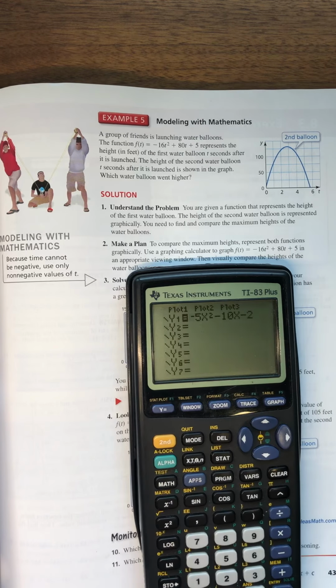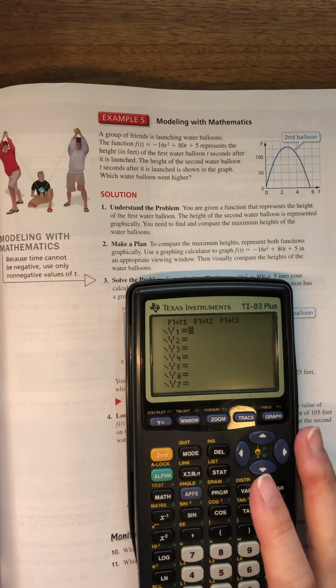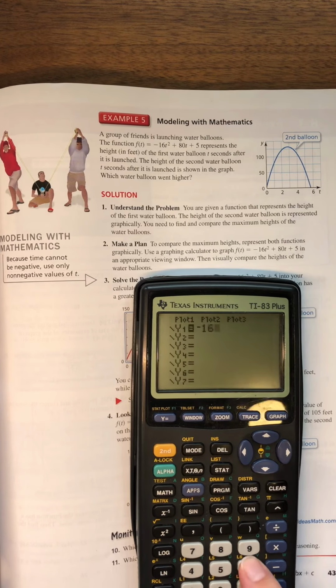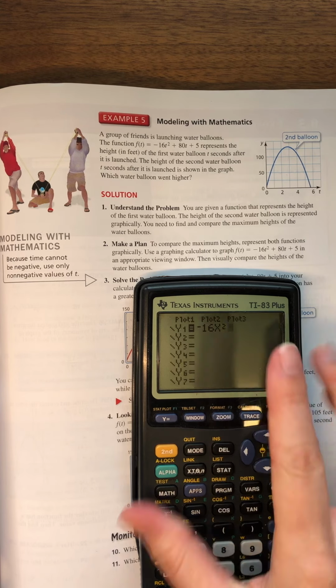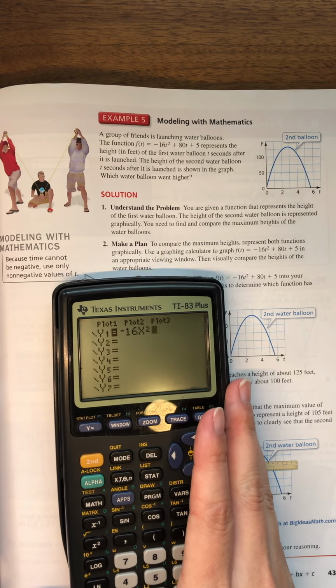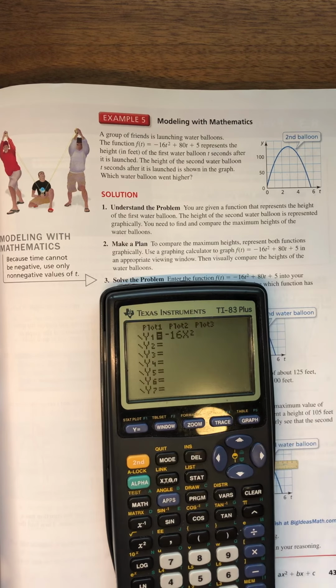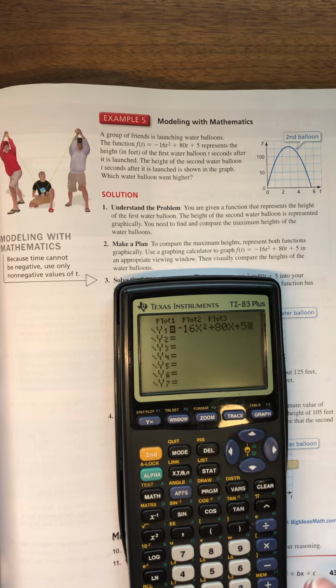And we're going to go to y equals. Let's type in the equation that they gave us here for the first balloon. We want negative 16t squared, and I'm just typing in x. I don't need to type in t. X is the same thing, just as long as it's an independent variable. Plus 80t, or x, plus 5.